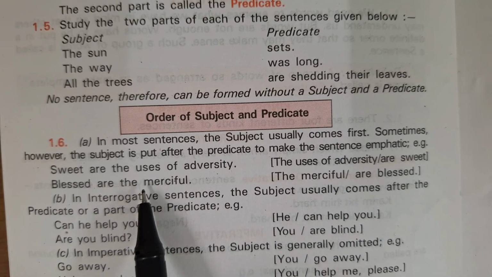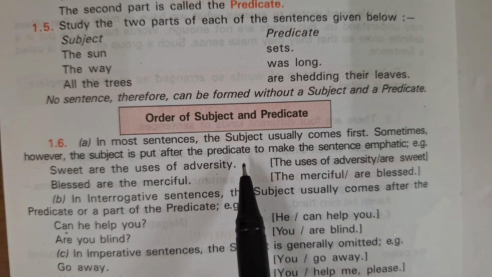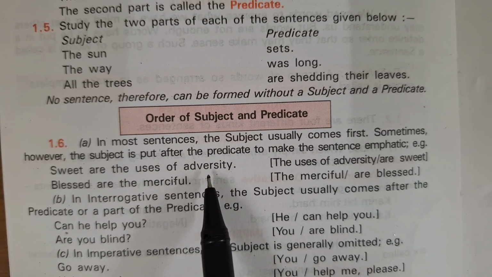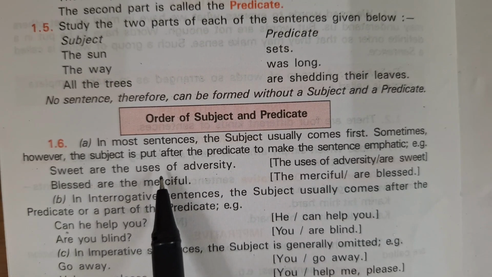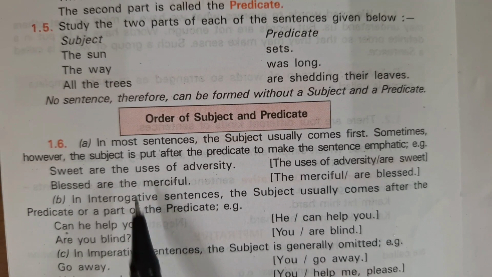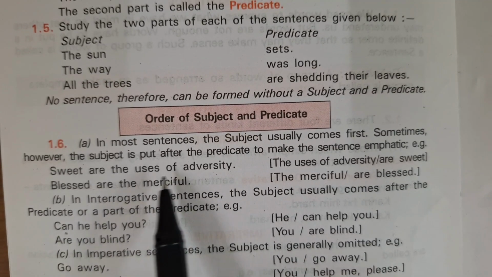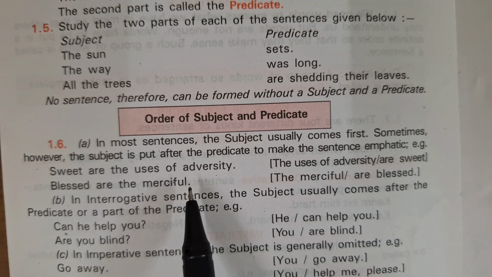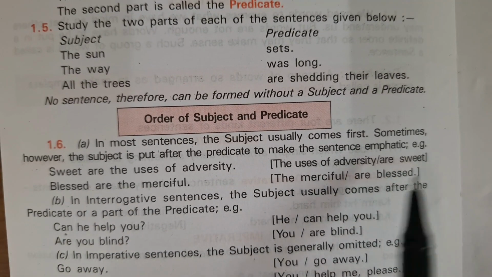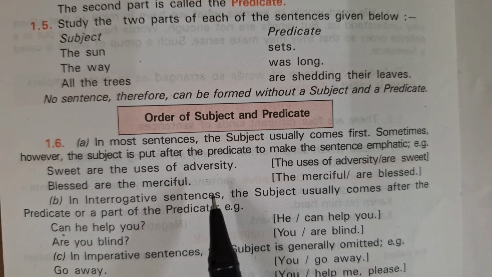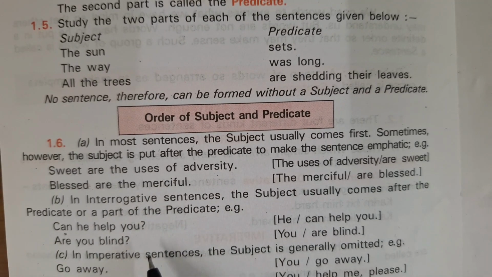So in these two sentences, whom are we talking about? In the first sentence, our subject is adversity. Okay, so here we see that the subject is placed after the predicate part of the sentence, which is "sweet are the uses". The second sentence, "Blessed are the merciful." Whom are we talking about? Subject is merciful. What are we saying about the merciful? That they are blessed. The merciful are blessed. So in some sentences, the subject can come after the predicate part of the sentence also.